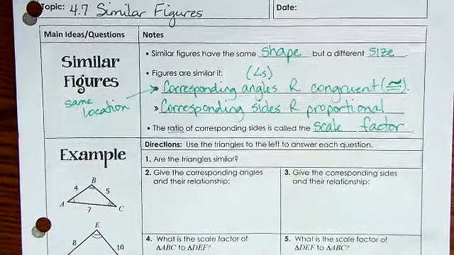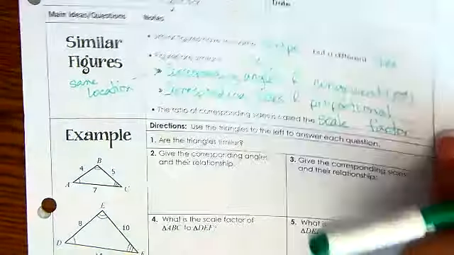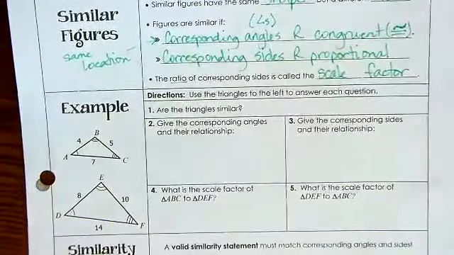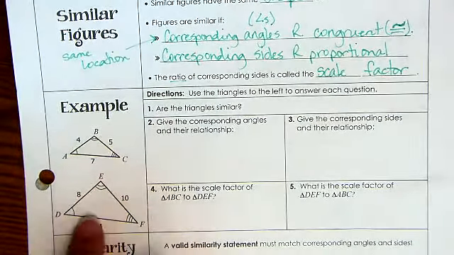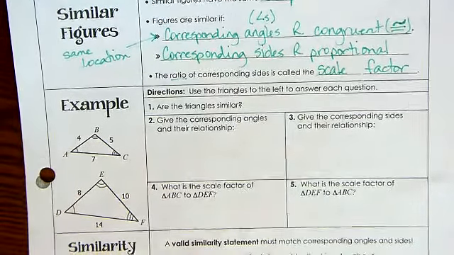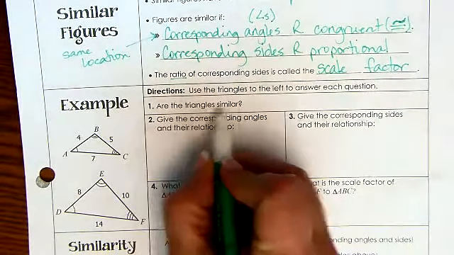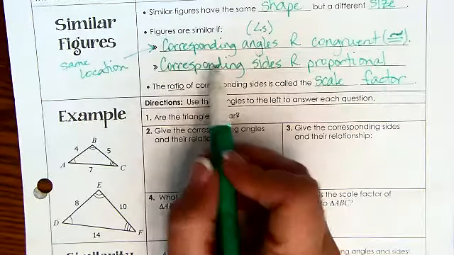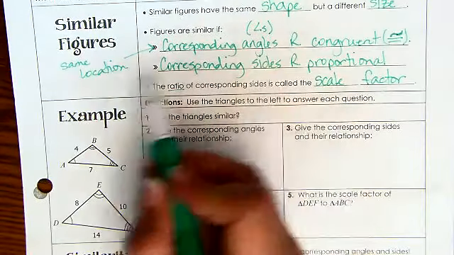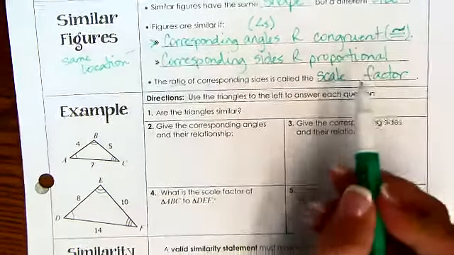Okay, so when we're looking at this, we first have to learn to determine if a triangle or a shape is similar. So we're going to use these two triangles here to determine how to verify that. Are the triangles similar? Well, we have to see if the corresponding angles, that means they are at the same location, are congruent.